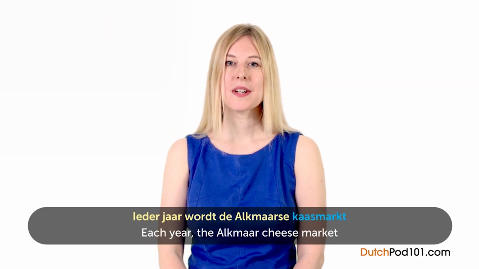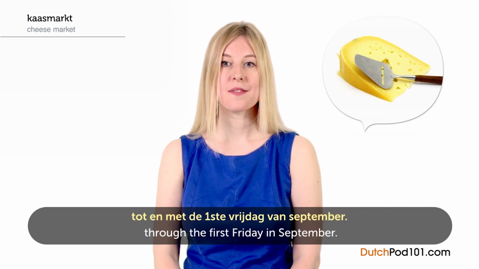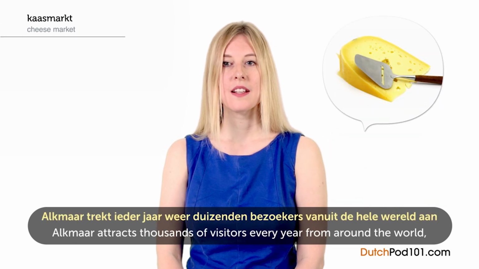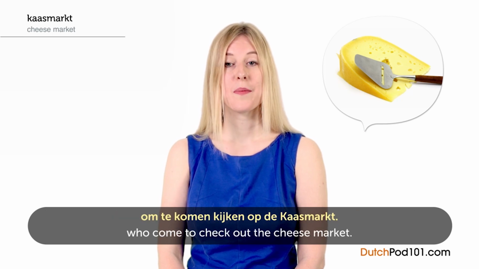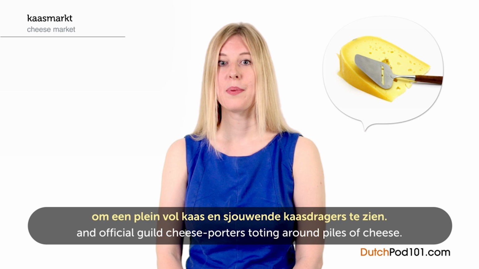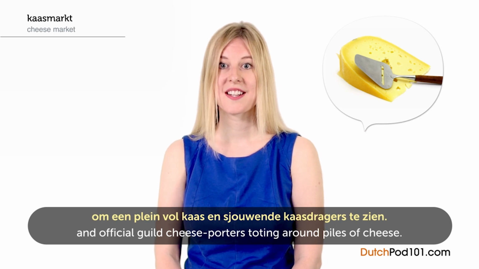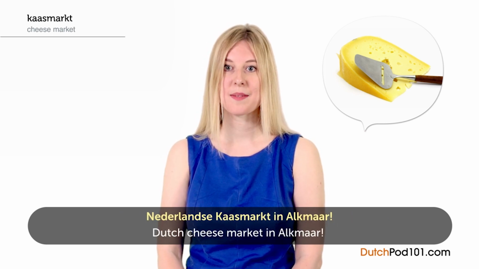Ieder jaar wordt de Alkmaarse Kaasmarkt gehouden vanaf de eerste vrijdag in april tot en met de eerste vrijdag van september. Alkmaar trekt ieder jaar weer duizenden bezoekers vanuit de hele wereld aan om te komen kijken op de kaasmarkt. Het is dan ook een bijzonder gezicht om een plein vol kaas en sjouwende kaasdragers te zien. In deze les leren we over de wereldberoemde Nederlandse kaasmarkt in Alkmaar.